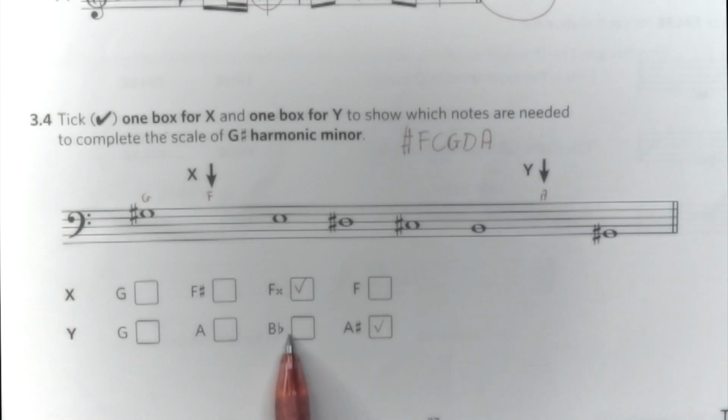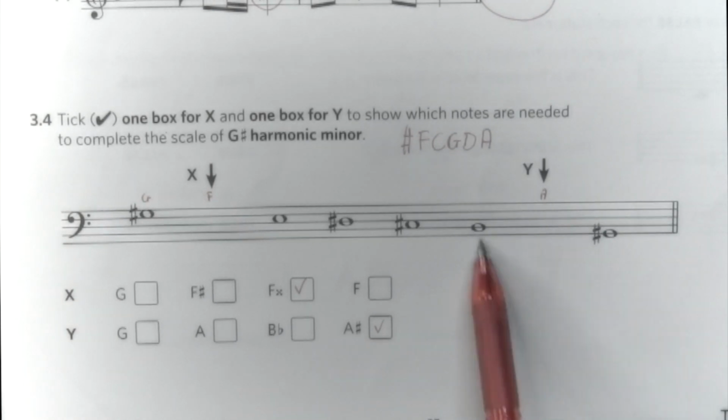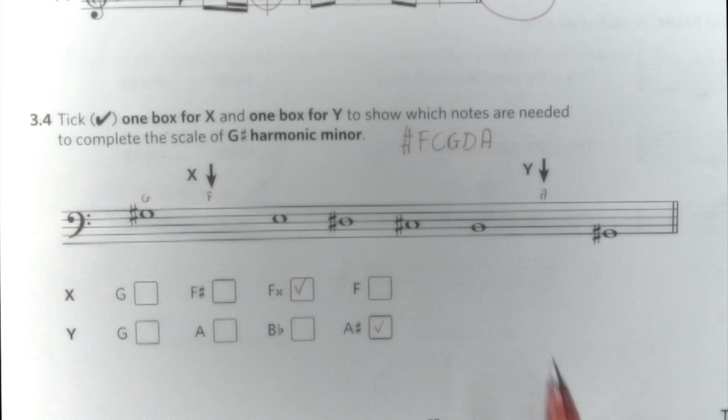Why can't we call it B flat? Because we need an A. We already have a B here. Now you know what we mean when we say, oh, what are the enharmonic equivalents for? There you go. For scales, chords, tonalities, and many other things. Are you happy with this?